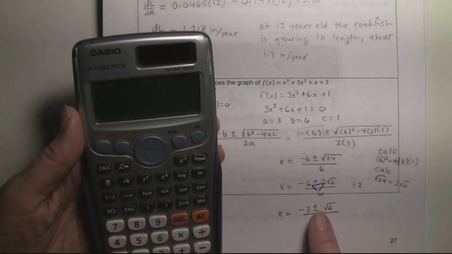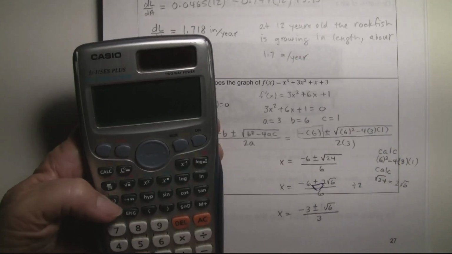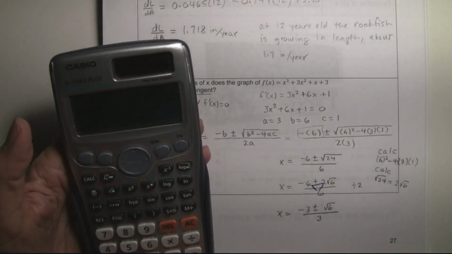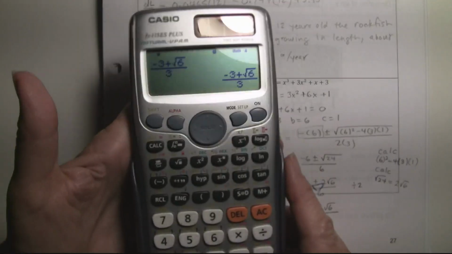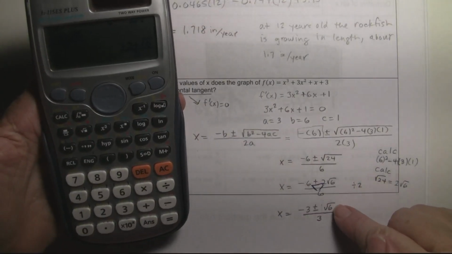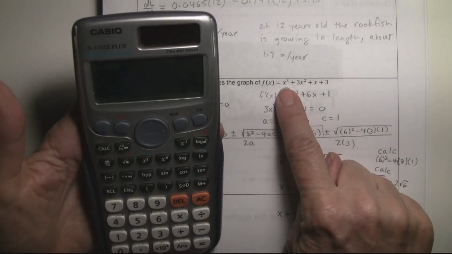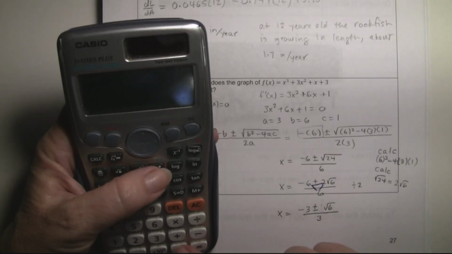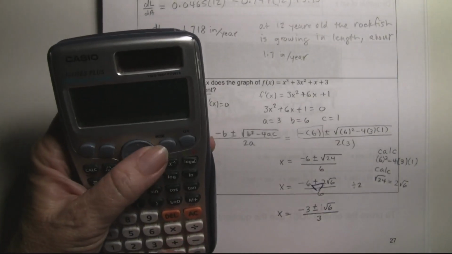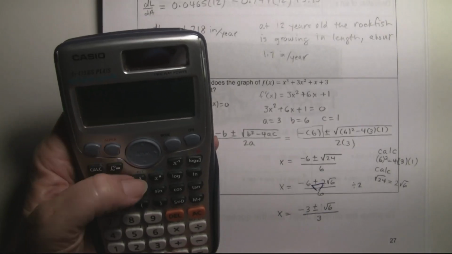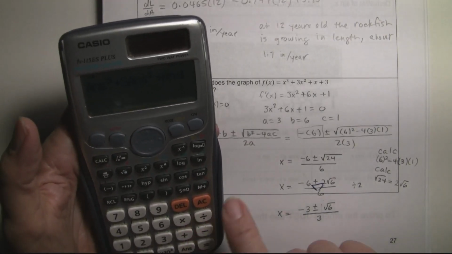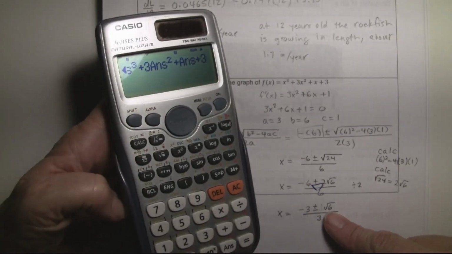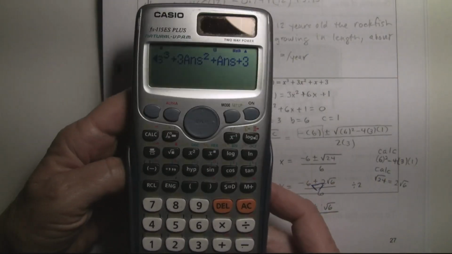So what I would do if I wanted to find it is I would put the fraction here, -3 plus, you can only do them one at a time, square root of 6 over 3. And I would hit equals to put that in my answer zone. So I have this now in my answer zone. Then what I would do is I want to put that into my original right here so I can find my y. So that would be my answer cubed plus 3 times the answer squared plus the answer plus 3. So that kept me from having to type that over and over and over again because I put that in my calculator and then hit equals.